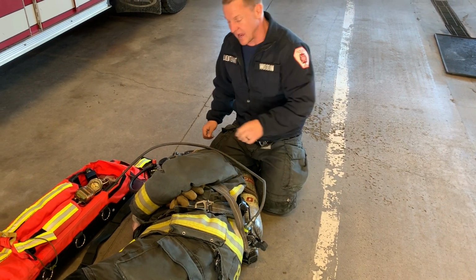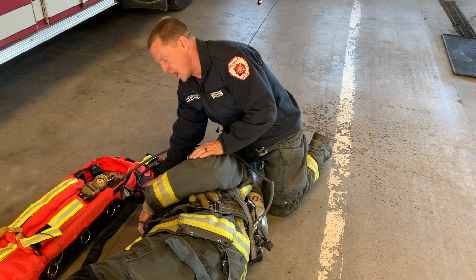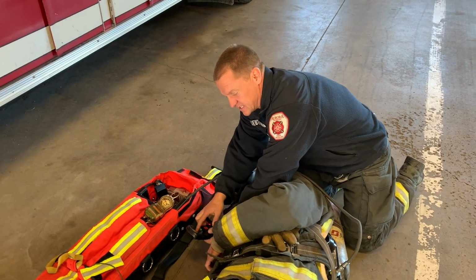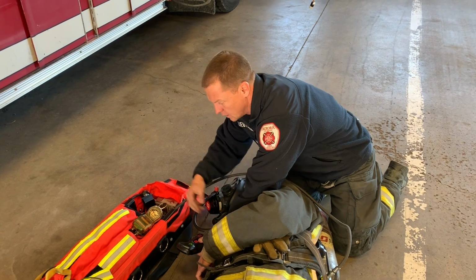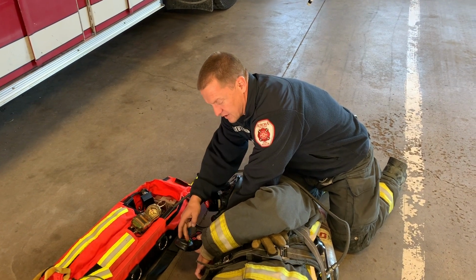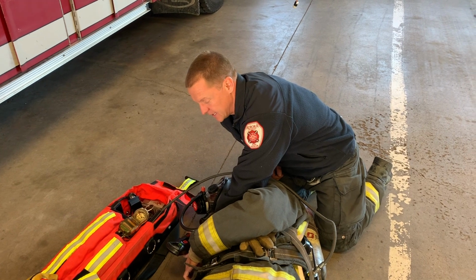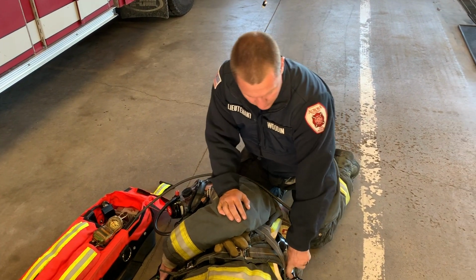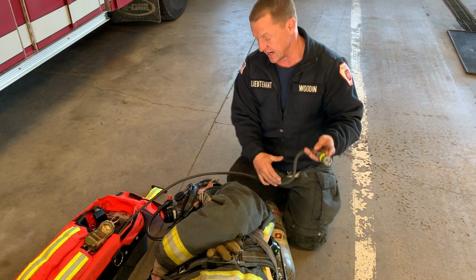Once I make that connection, I have to compare these gauges. Once these gauges equal up, once this is a half a bottle and this is a half a bottle, which takes about a minute, I know that I've gotten everything out of this bottle that I can. This UAC gets disconnected.